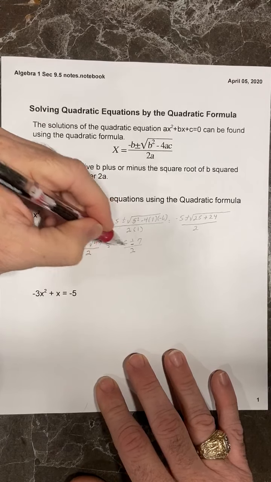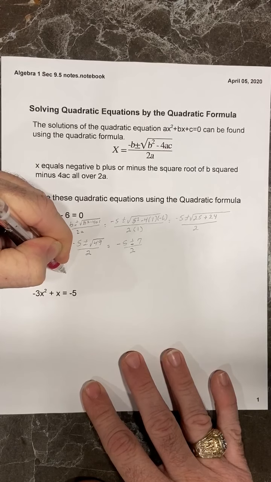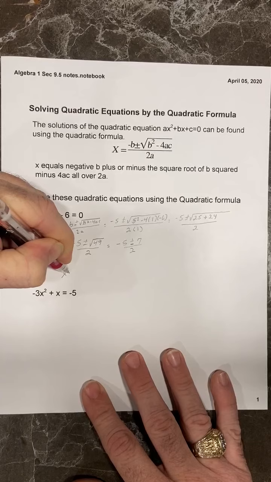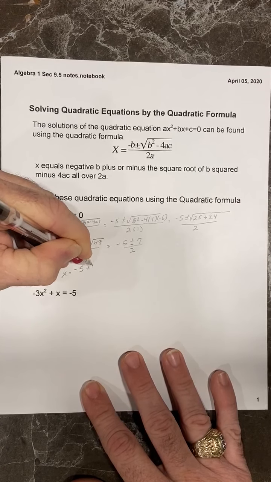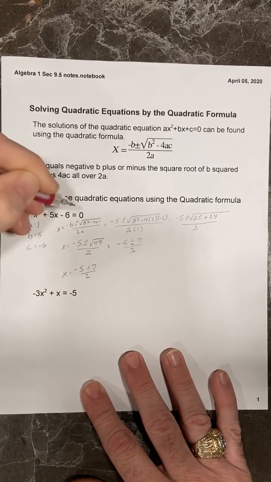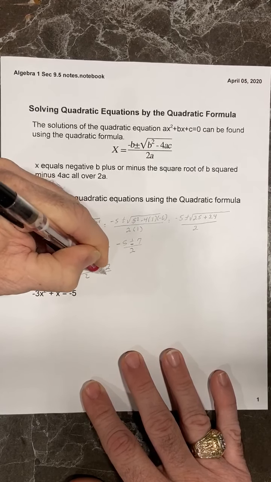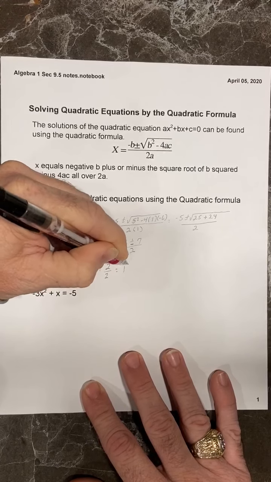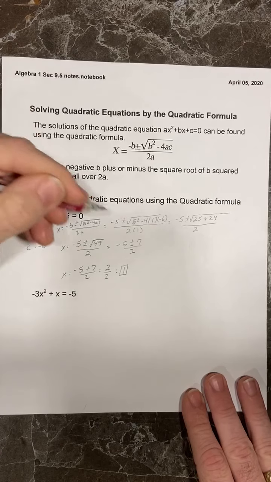And in order to figure out what those actually simplify to, we're going to break that into the two equations that plus or minus represents. So it's going to be x equals -5 plus 7 over 2. -5 plus 7 is 2 over 2, or 1 is one of our solutions.